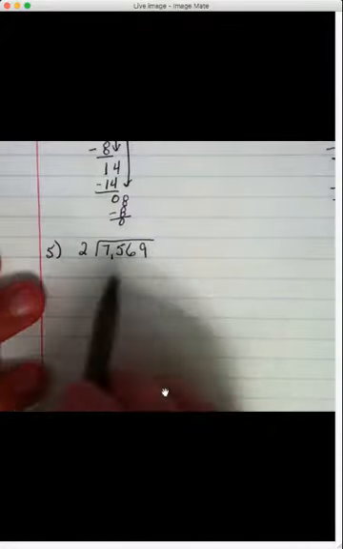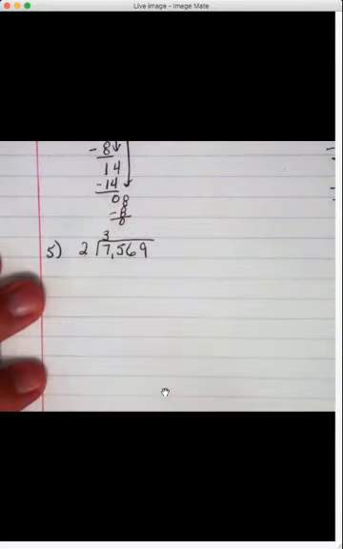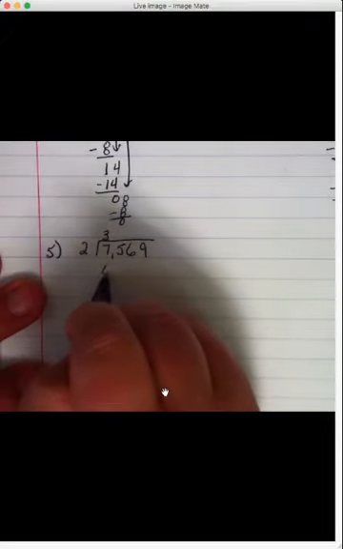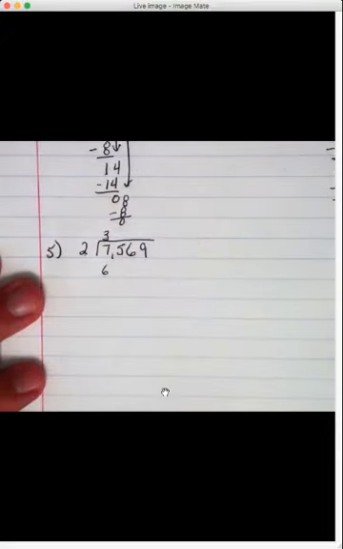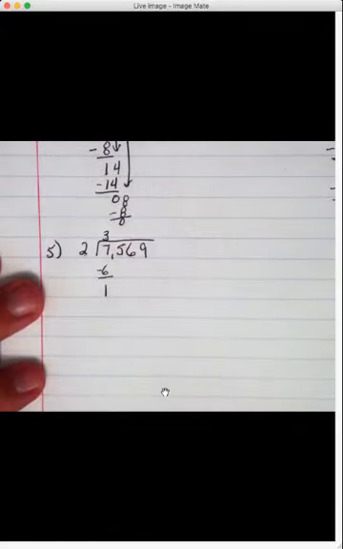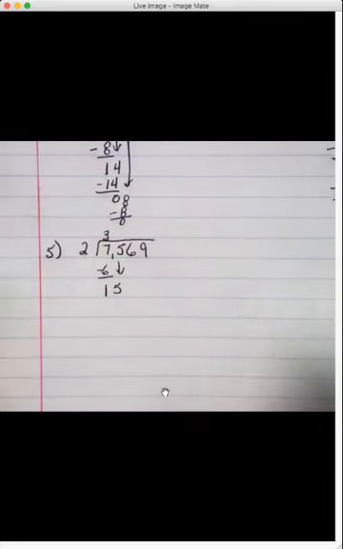So daddy divide. 7 divided by 2. It's going to go 3 times. Mama multiply. 3 times 2 is 6. Sister subtract. 7 minus 6 is 1. Brother bring down. Bring down the 5. And that gives us a 15.